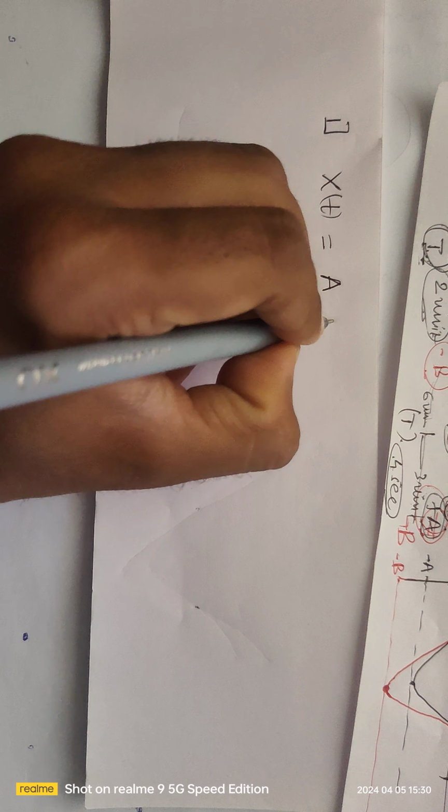Here we started oscillation from the extreme position, so our phase constant will become 0. So it will become A cos(omega t).